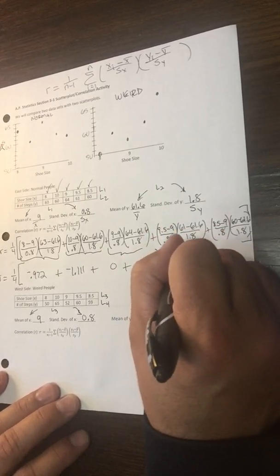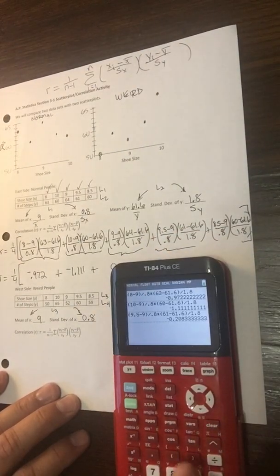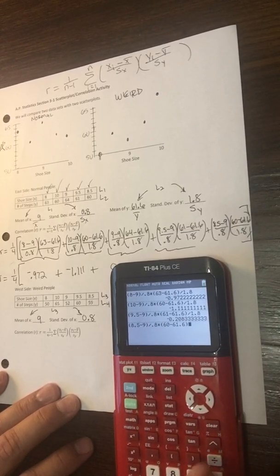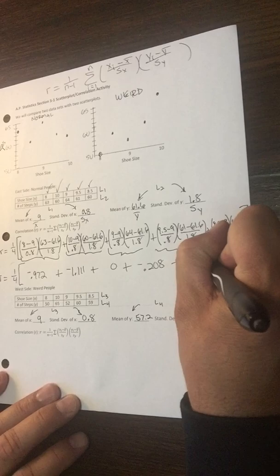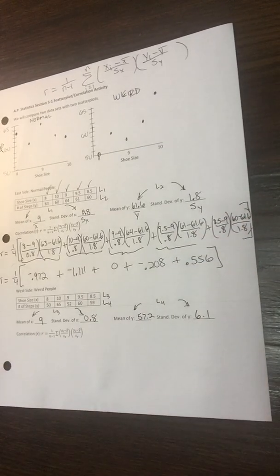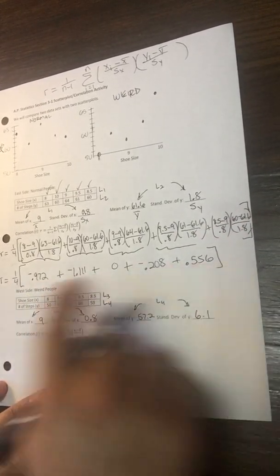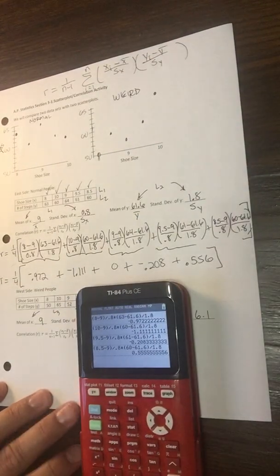And I got one more. The last section, which I wrote real small, goes 8.5, parentheses, minus 9, make sure the whole thing is in parentheses, divide by 0.8 times, open up the last set of parentheses, 60 minus 61.6, close the parentheses, divide by 1.8, and that one is 0.5 repeating, so I'm going to call it 0.556. Okay, so put these in the calculator, divide by 4, and we get the correlation.